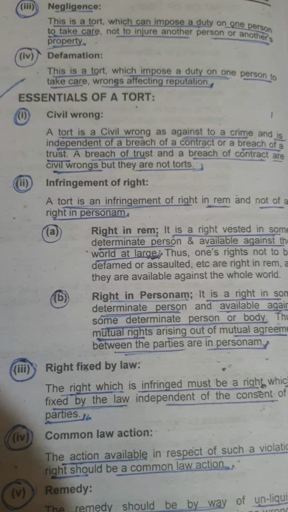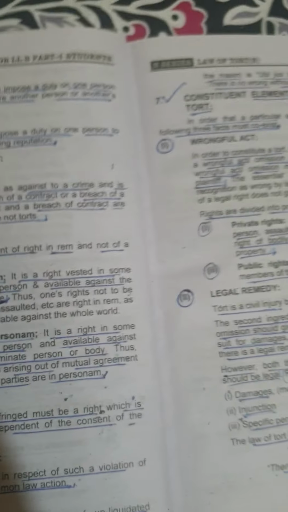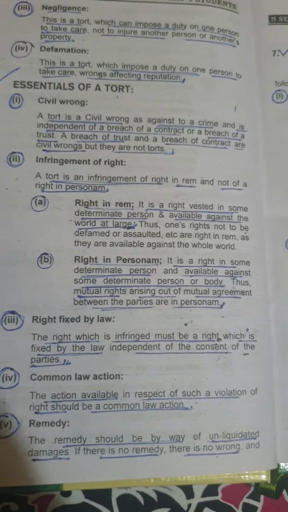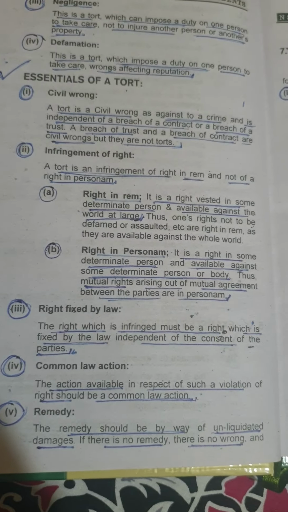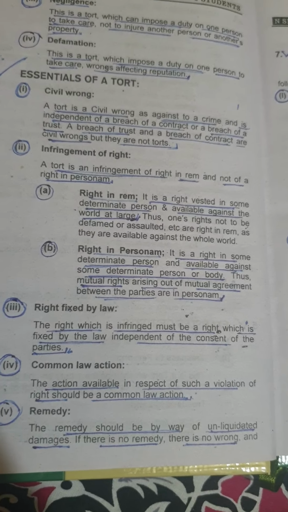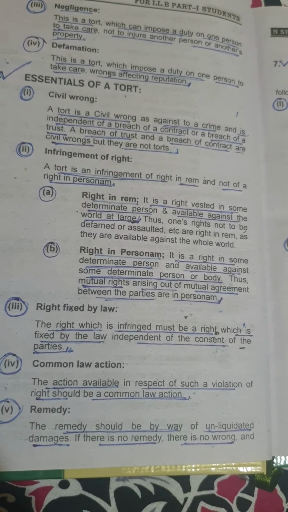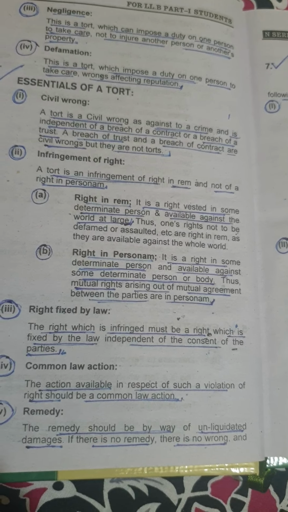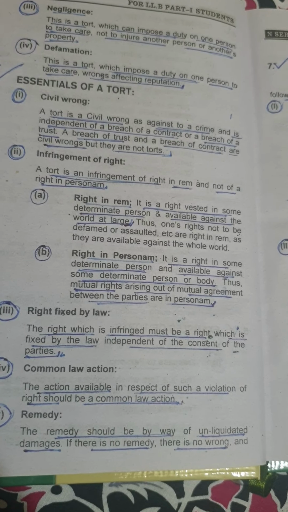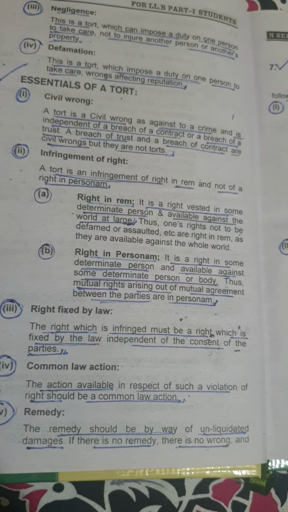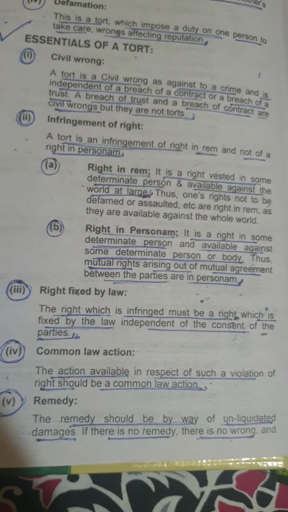And infringement of a right in rem. It is a right vested in some determined person and available against the world at large. Right in personam is a right vested in some determined person and available against some determined person or body. Thus, mutual rights arise out of a mutual agreement between the parties.